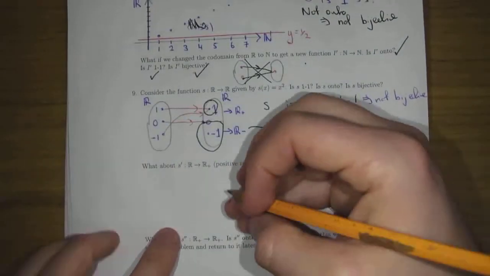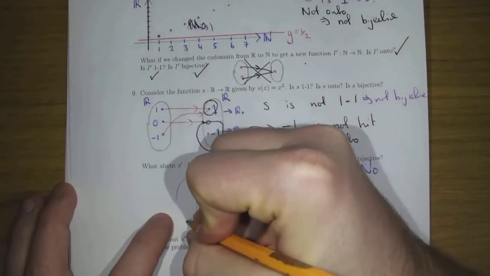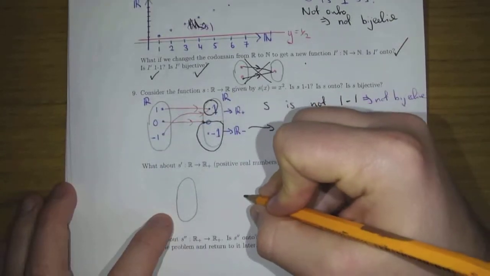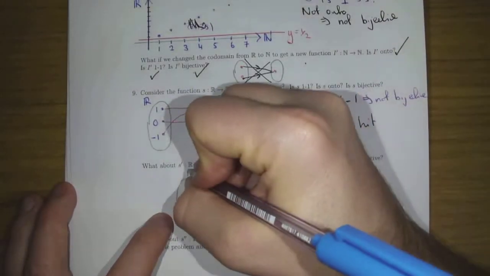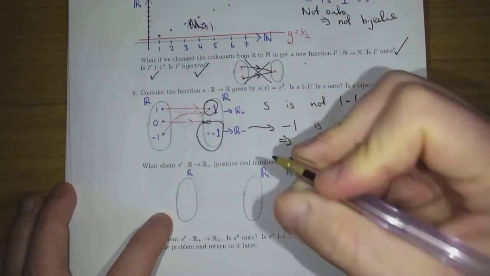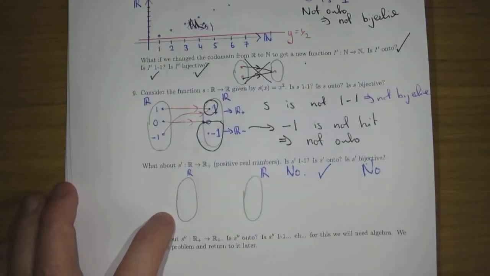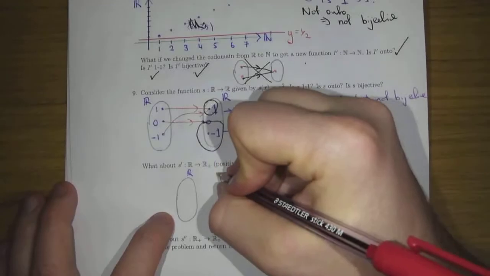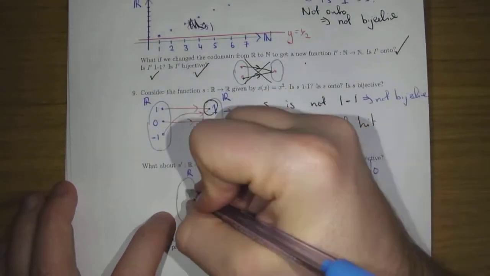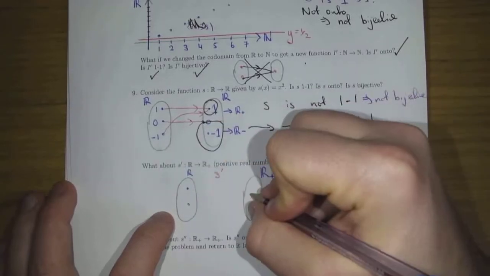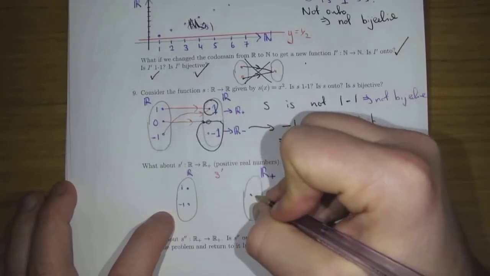Okay, and in terms of picture, here's your real numbers. Here is your positive real numbers. There's no issue with minus 1 anymore because I'm just considering the positive ones, including 0. And my function goes like this. But it's not 1 to 1, because both 1 and minus 1 are sent to 1.